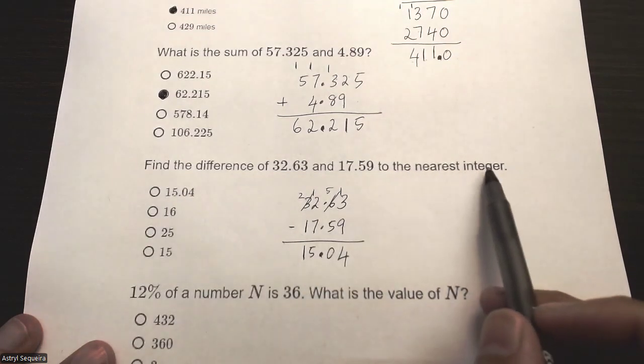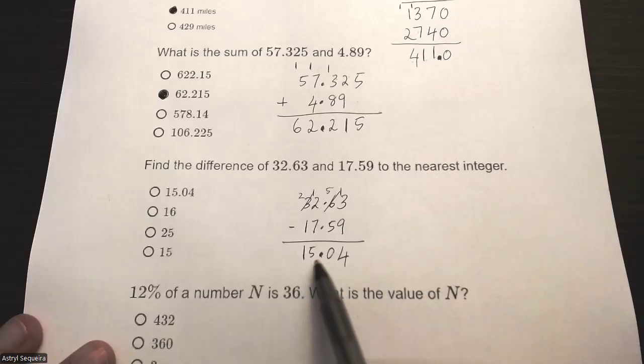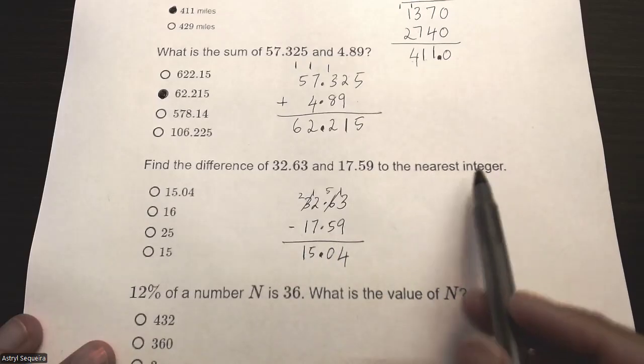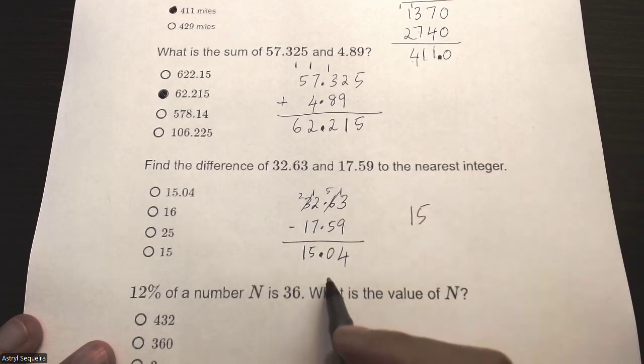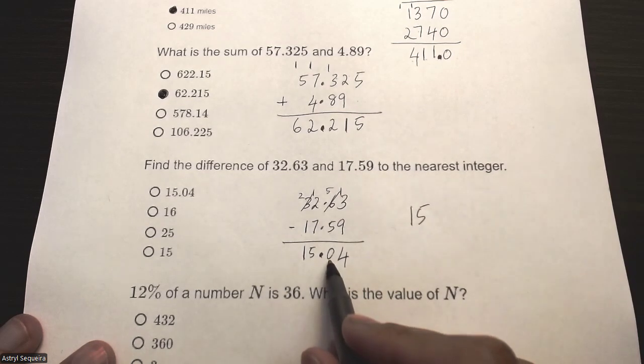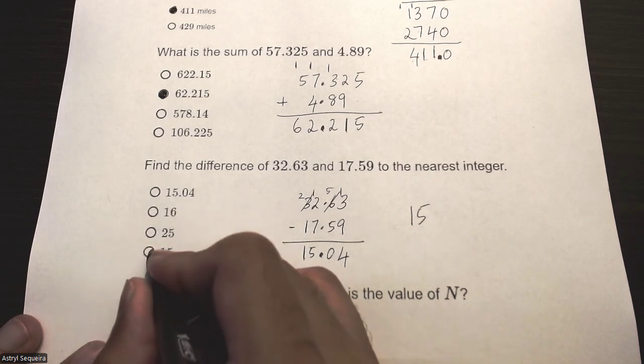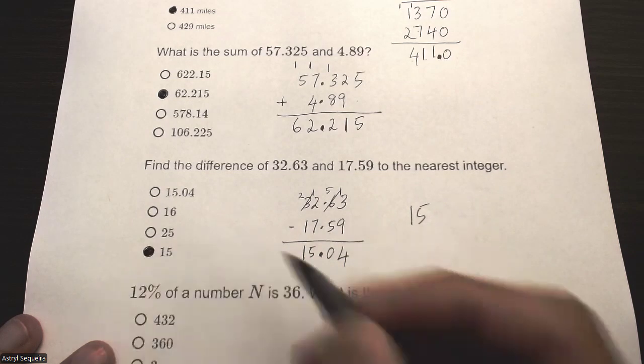But if I round this to the nearest whole number, it's actually 15 because this value right here is less than 5. So I have to round down, which means the right answer here is 15.